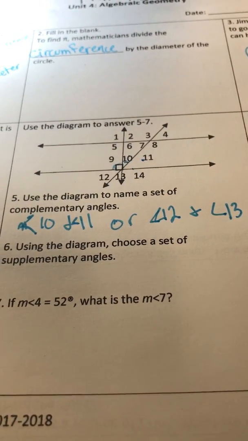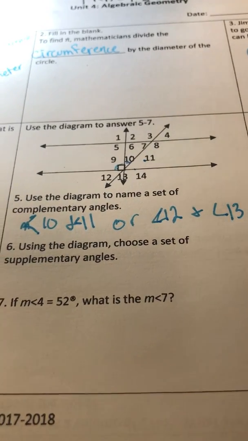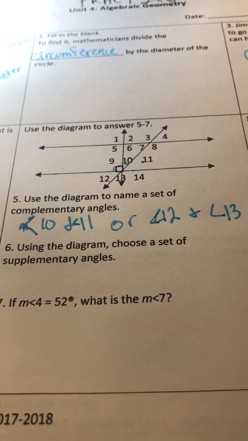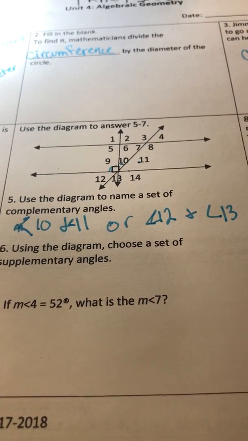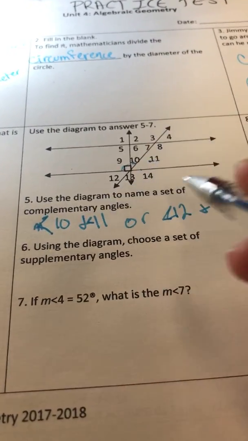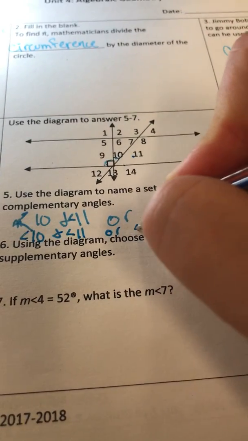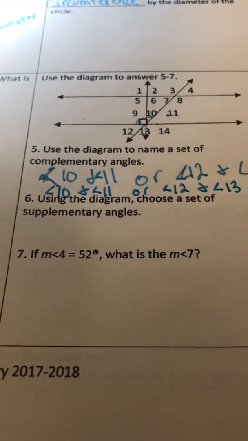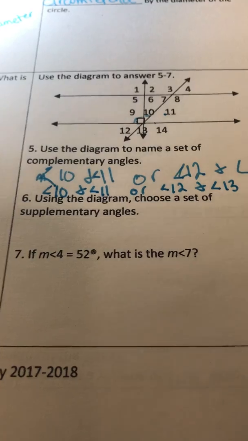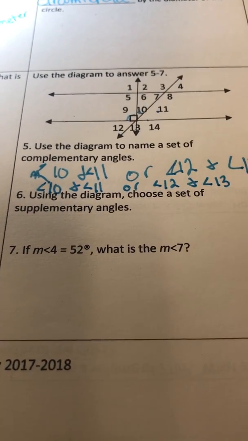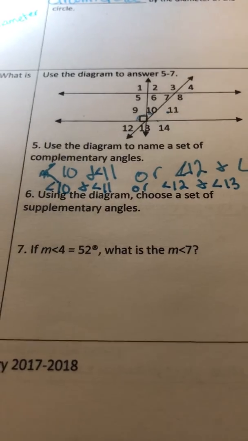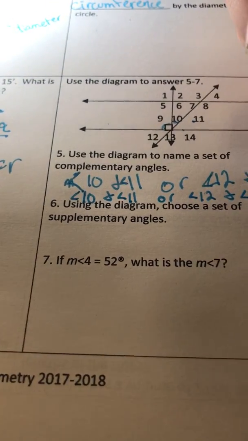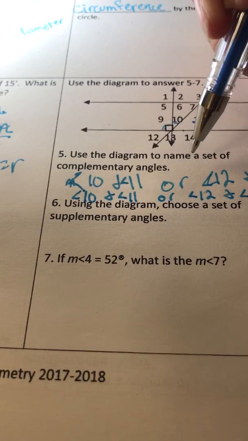Yes? The little triangle thing, is that an A? Okay, let me rewrite this because it's kind of sloppy. Angle 10 and angle 11, or angle 12 and angle 13. So, do you need to put little angle symbols down? I recommend that you do. If you don't, I'm not going to take off for it this time. You do have to give me a correct pairing. You do not have to give me both. Okay?